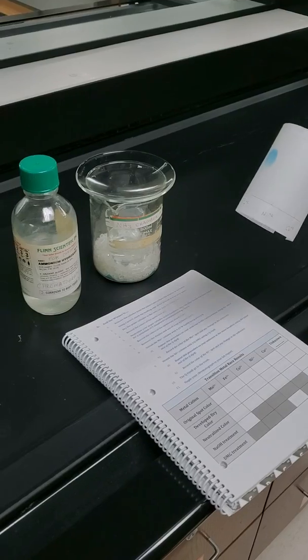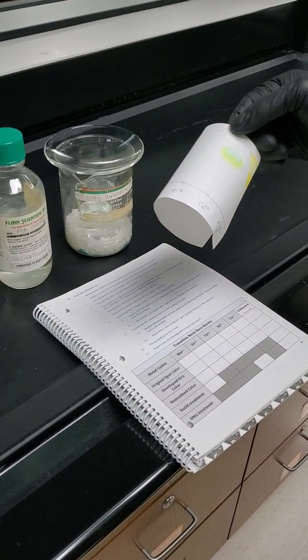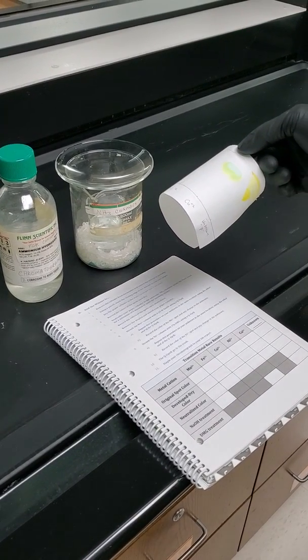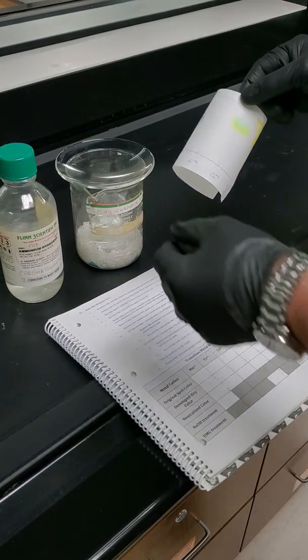All right, so our paper is super acidic still. The hydrochloric acid is now dried on there, what's left of it anyway. So we're going to have to neutralize it. Ammonia is a base. It's an amine-like molecule, or RNH2 group. This one just has 3 hydrogens. So we're going to neutralize the acid on the paper by putting it in.